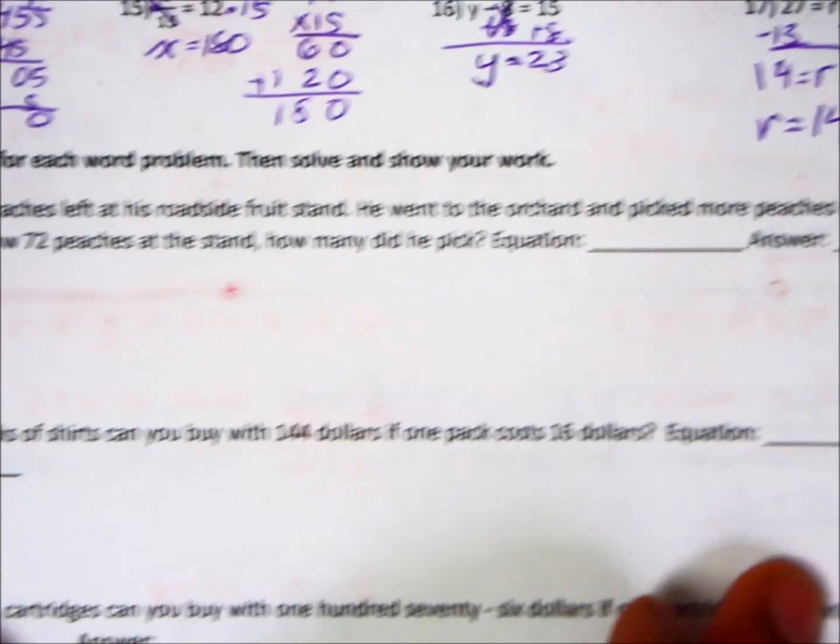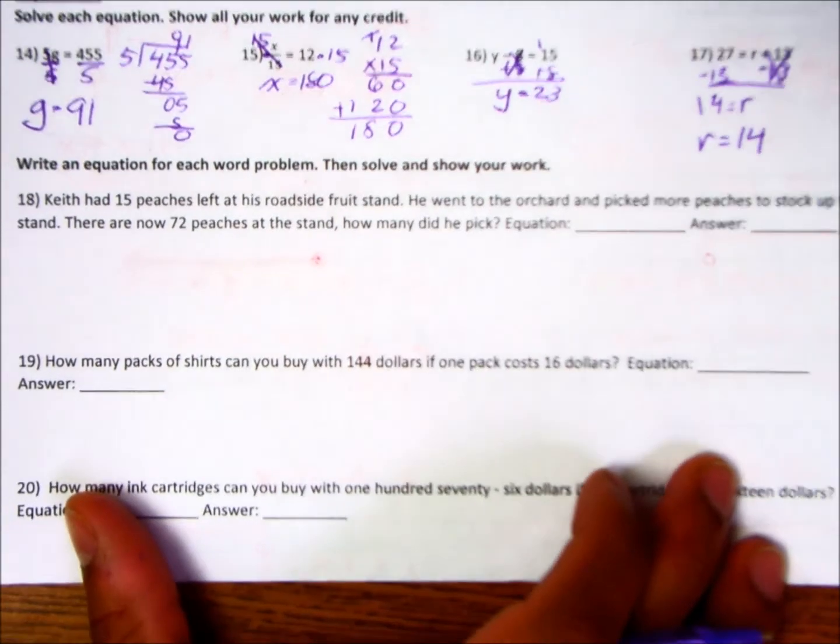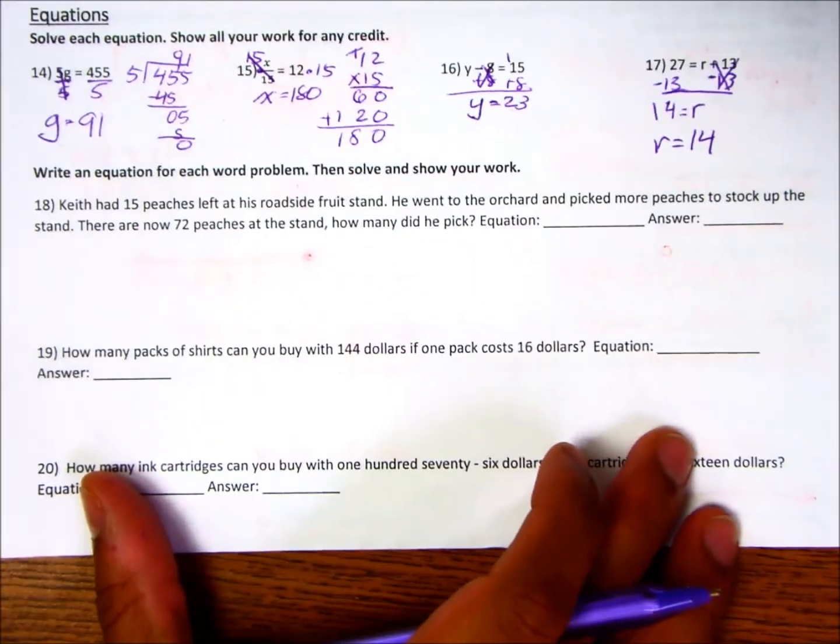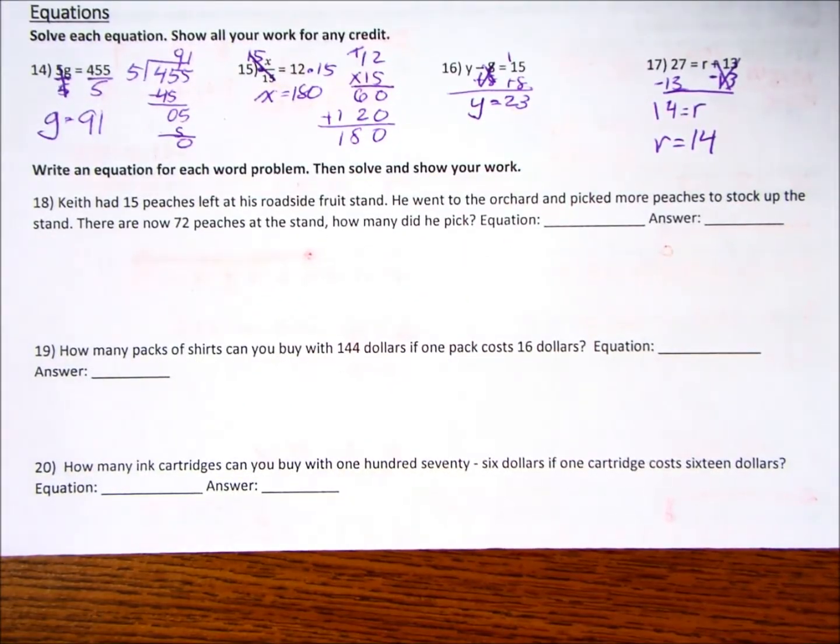All right, word problems, my favorite. Okay, number 18. Keith had 15 peaches left at his roadside fruit stand. He went to the orchard and picked more peaches to stock up the stand. There are now 72 peaches at the stand. How many did he pick?